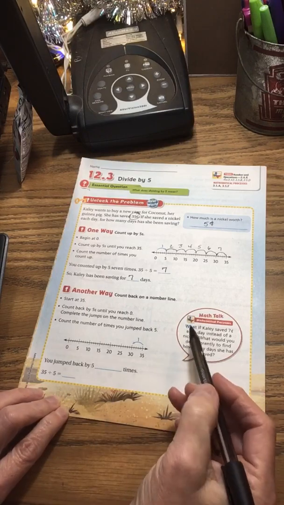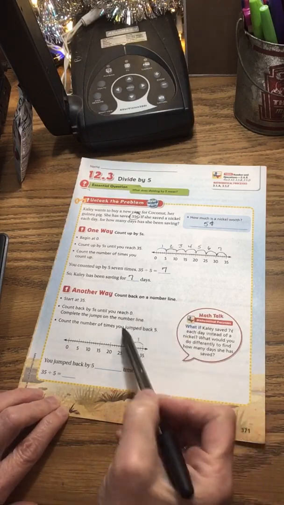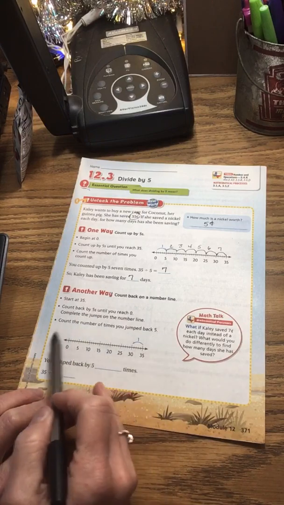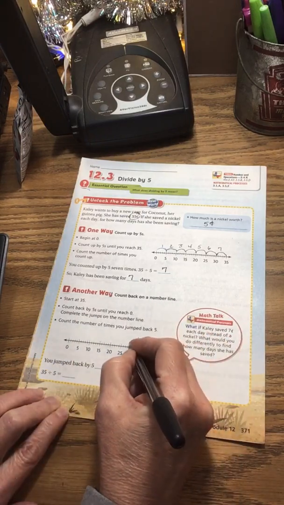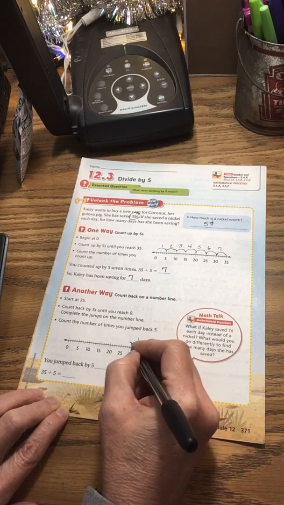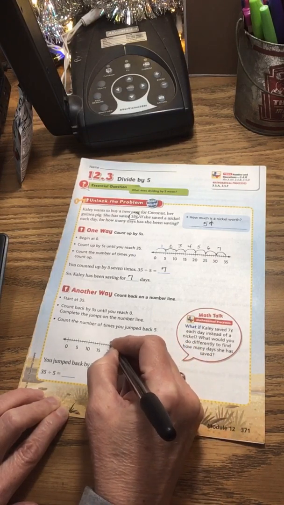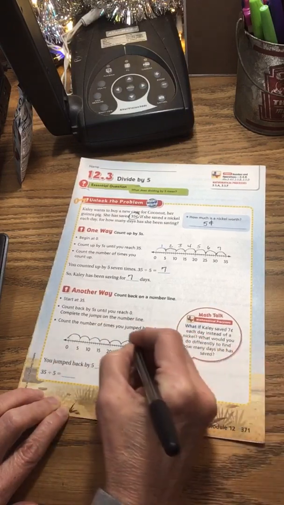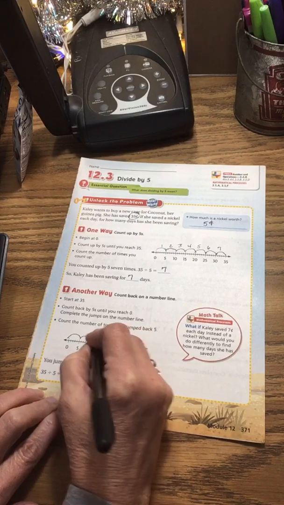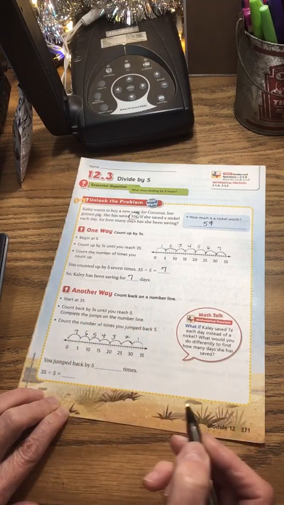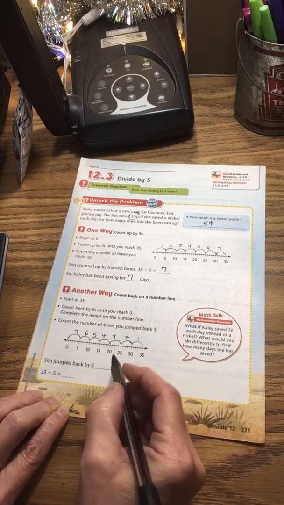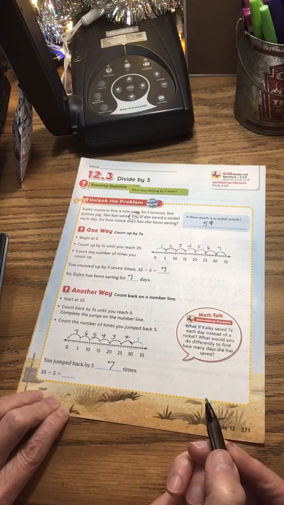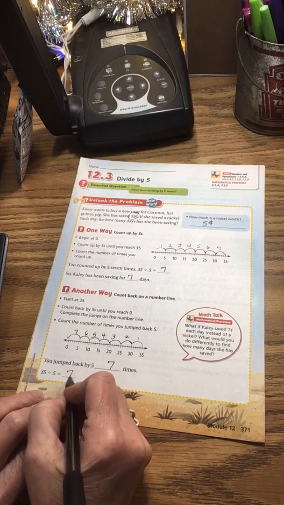Okay, so now another way you could do it is you could start with the total and count backwards. So you could start at 35, count backwards by 5s until you reach 0. So 35 to 30, 25, 20, 15, 10, 5, and 0. So that's 1, 2, 3, 4, 5, 6, 7. Again, it's 7 groups. You jump back by 5 7 times. So 35 divided by 5 is 7.